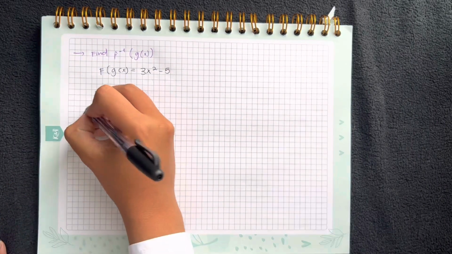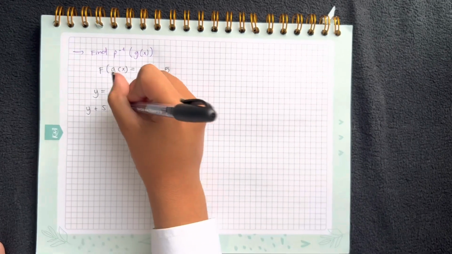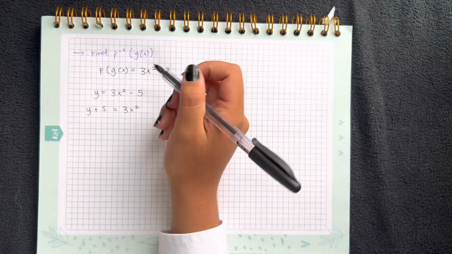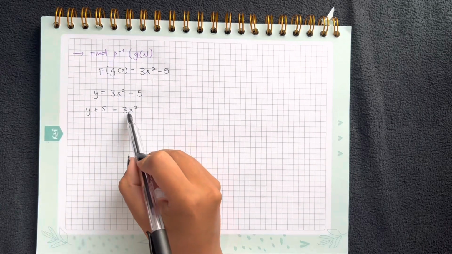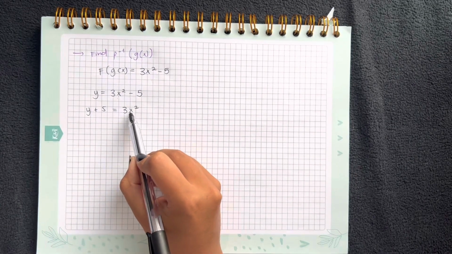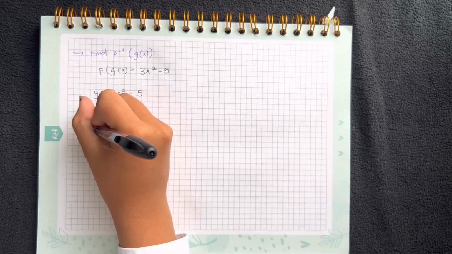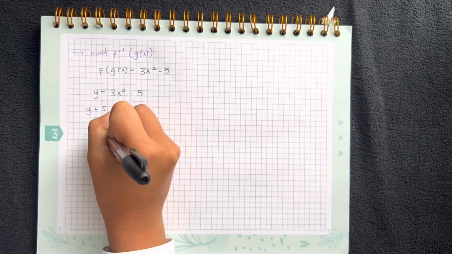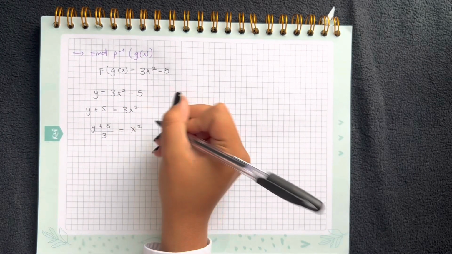So it will be y plus 5 equals 3x squared. Now what we need to do is pass this 3 to the other side. In this case it is multiplying, so we will pass to division. So it will be y plus 5 divided by 3 equals x squared.